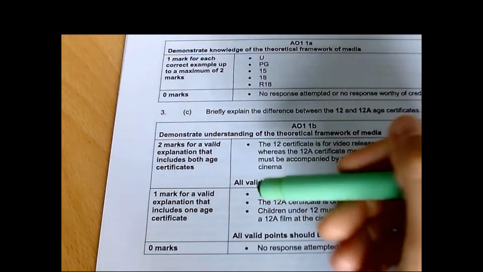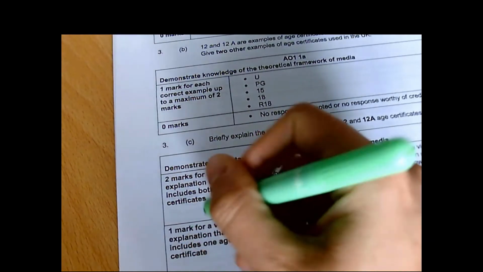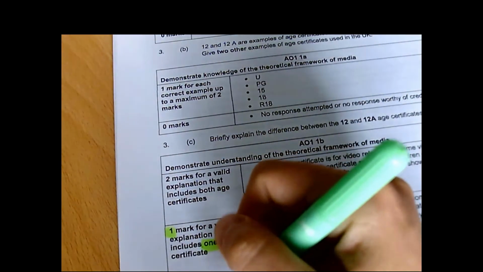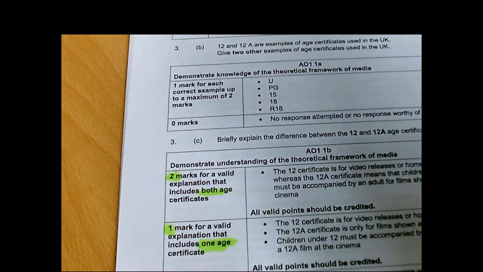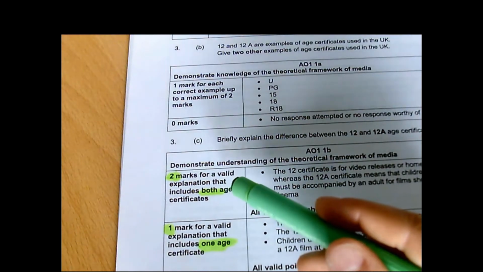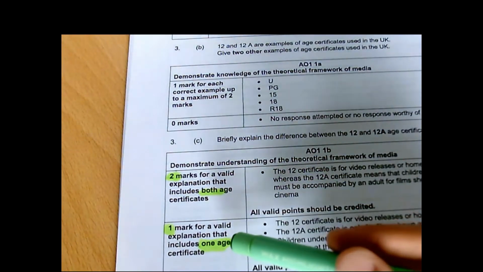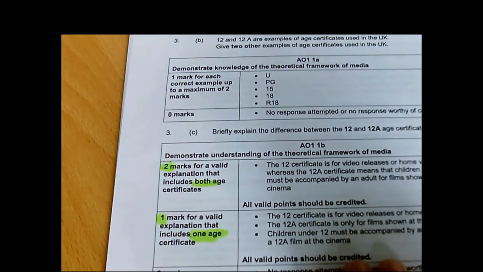The difference between 1 mark and 2 marks is 1 mark for 1 age certificate, 2 marks for both. So if you mention both age certificates, you get 2 marks. If you mention 1, you only get 1 mark. Okay, that's basically it.